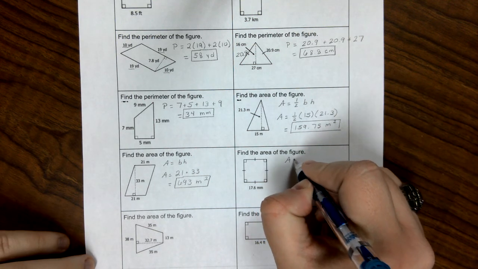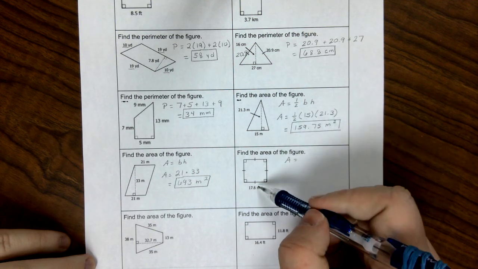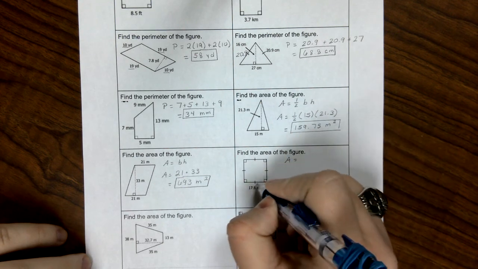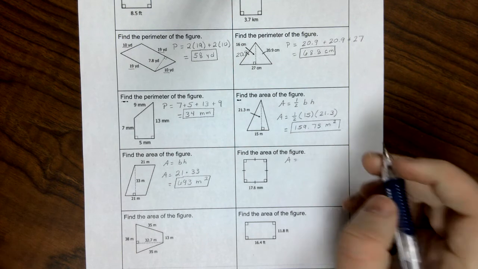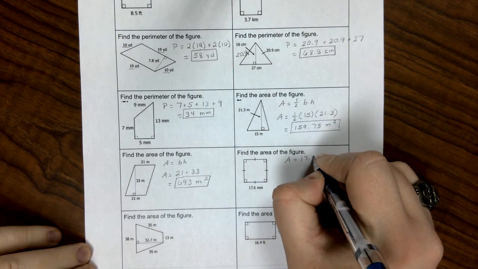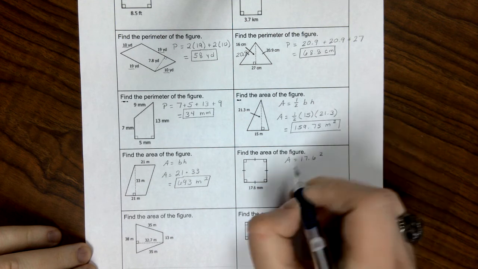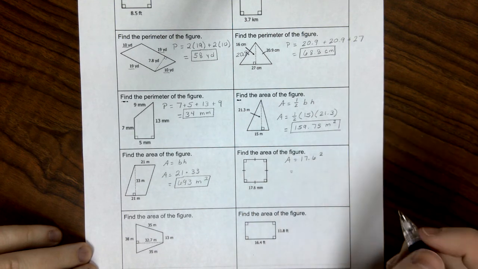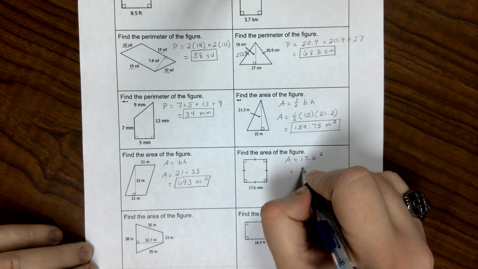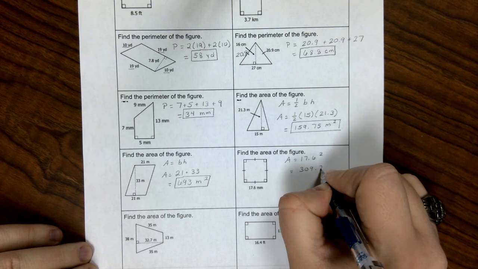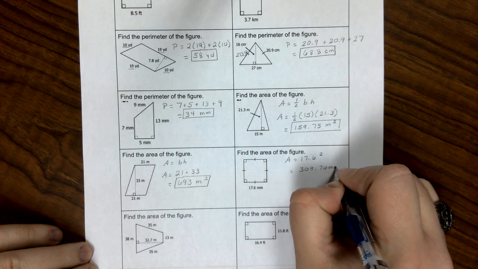Area of this figure, it is a square. How do I know it's a square? Every side has a tick mark, which means every side is going to be 17.6. So area of a square is the side length squared. 17.6 squared, or multiplied by himself. And you multiply that, you get 309.76 millimeters squared.